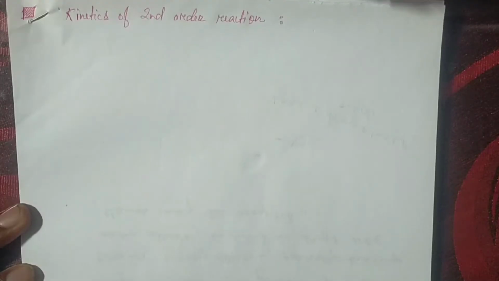Again let's discuss kinetics of second order reaction, but in this case I'll discuss the second case in which both reactants are different from each other.